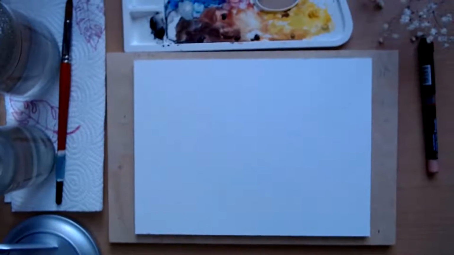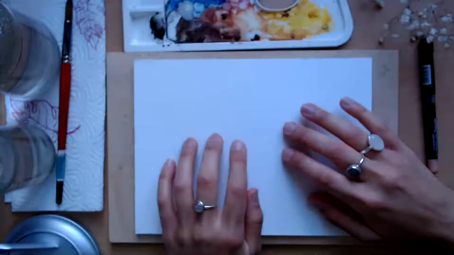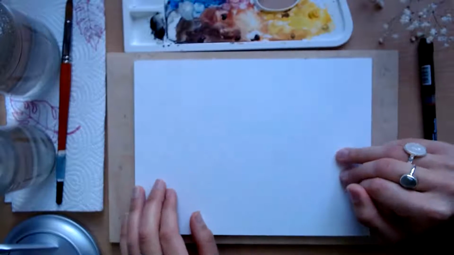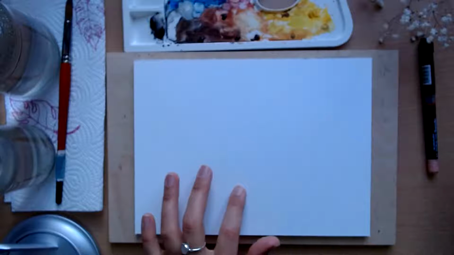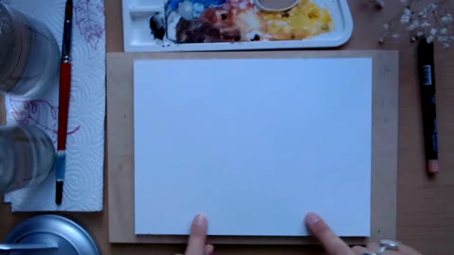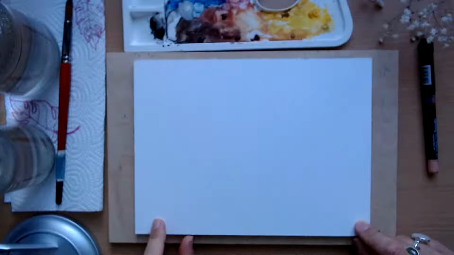And here is our page for today. So we're going to do a landscape setup with the widest edge down the bottom here.